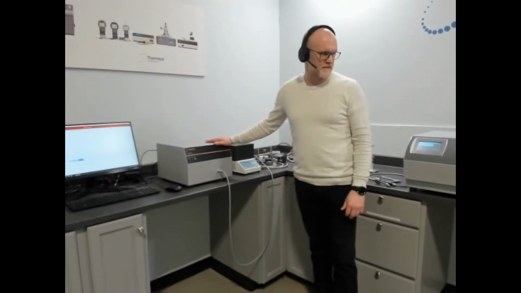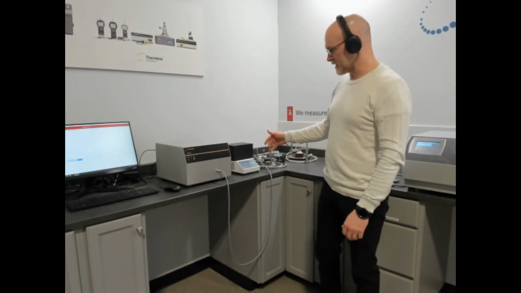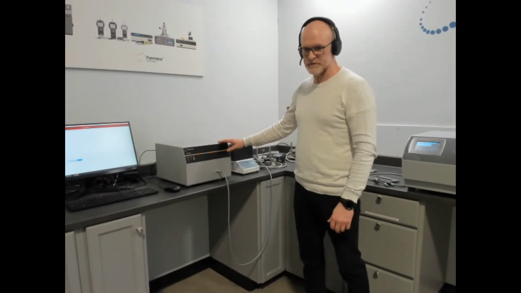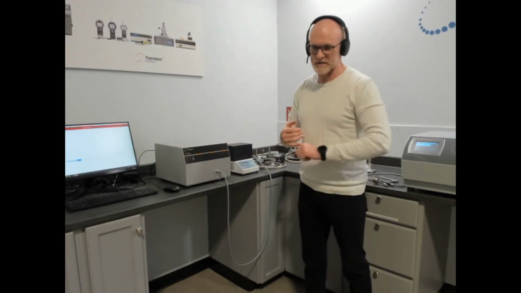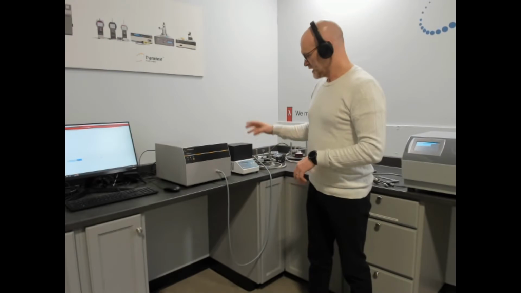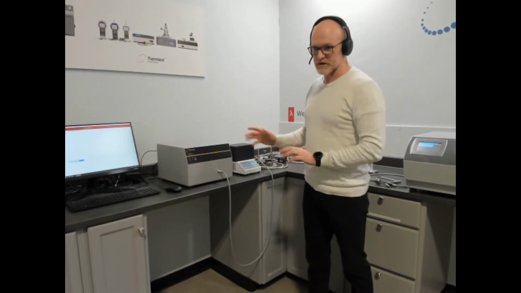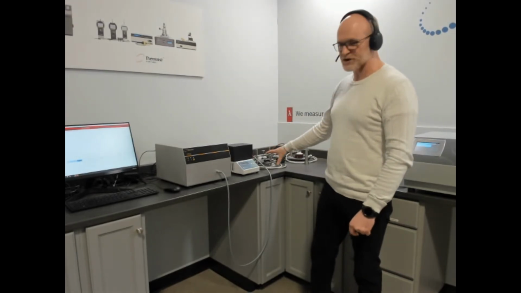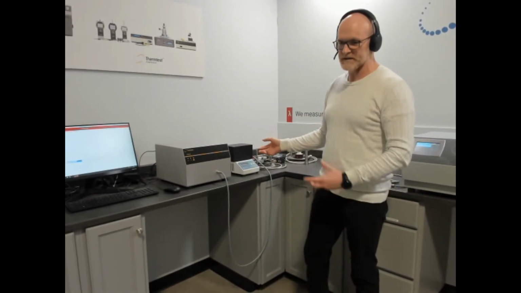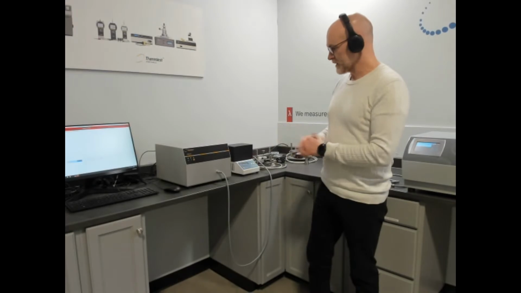This is our transient plane source meter, following ISO 22007-2. This is primarily designed for measuring solids, pastes, and powders. The overall conductivity range is 0.01 to 500 watts per meter Kelvin. Temperature is based off of what accessory is attached to it.